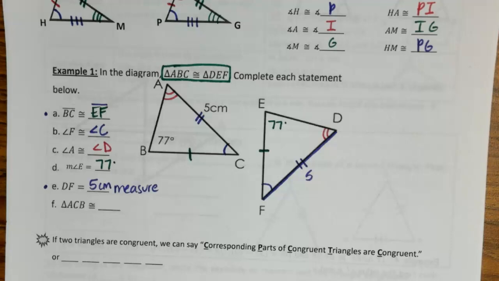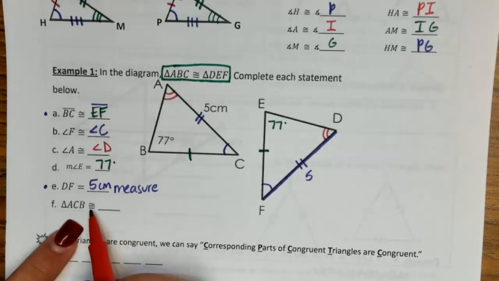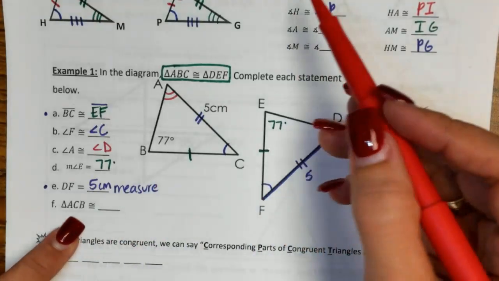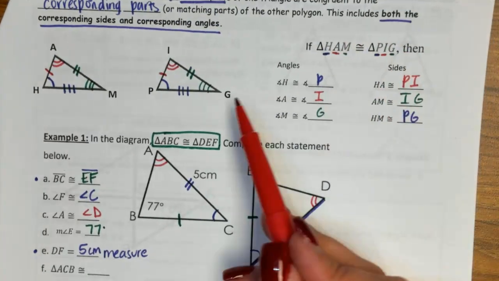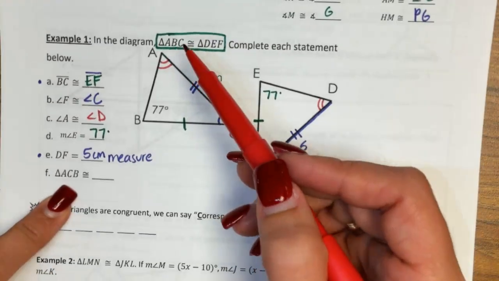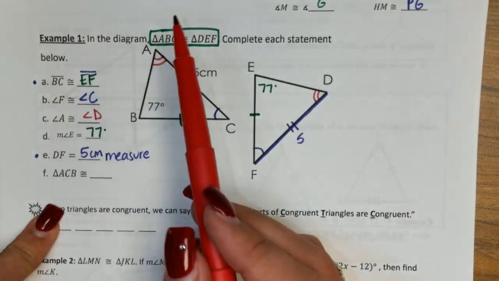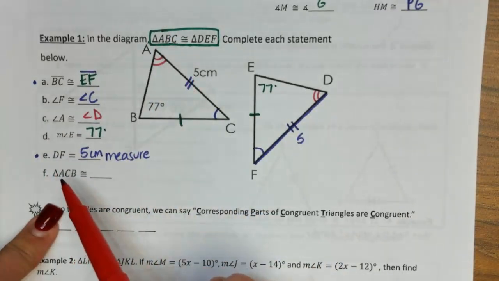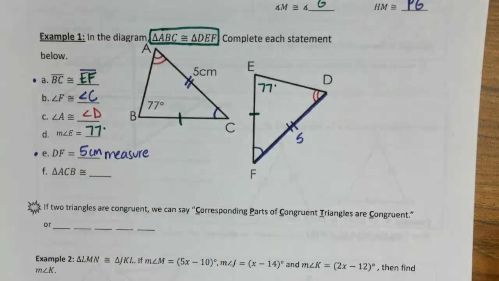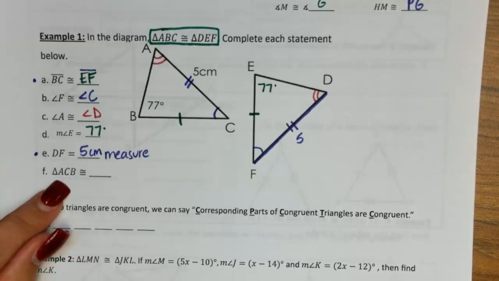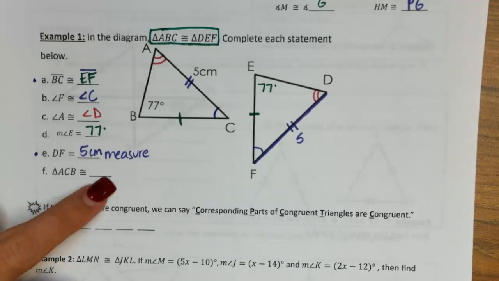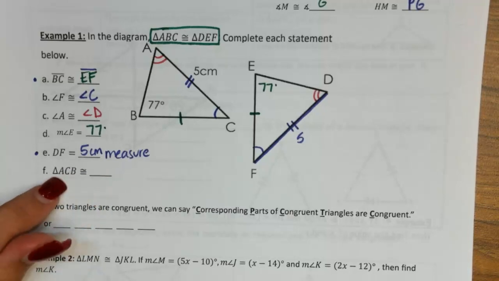And then triangle ACB. What we're doing right here is completing a congruency statement. Here was a congruency statement, and here's another congruency statement. It does not matter how you name your first triangle. I can do ABC, I can do ACB, I can do CAB, BCA. It does not matter, but however we order the first, we must follow the order of the second. The second part must be matching this part.